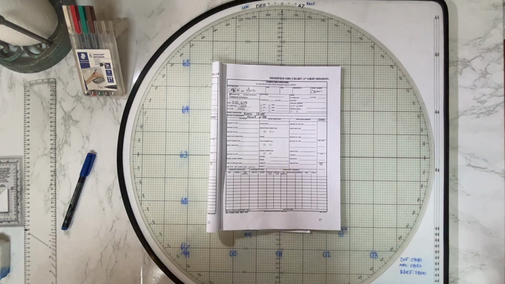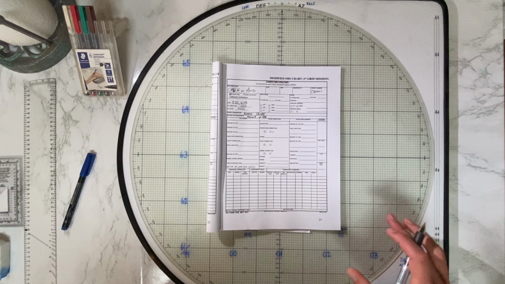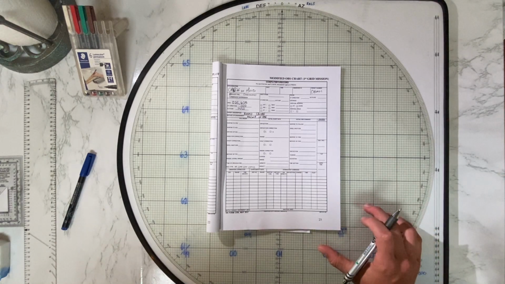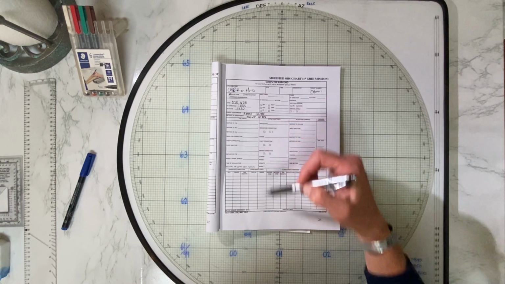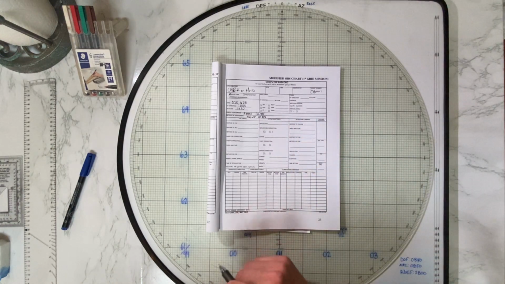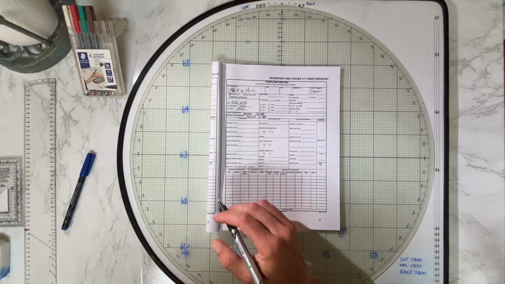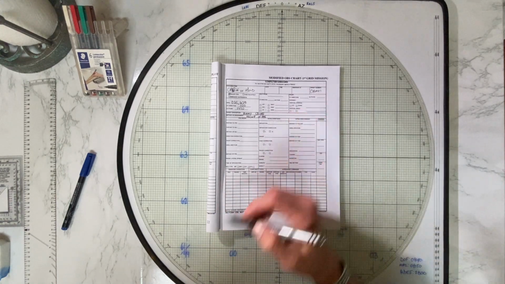All right, so before I do anything on my plotting board, I'm going to move down into my FTC order and figure out how I want to properly engage this ammo cache.